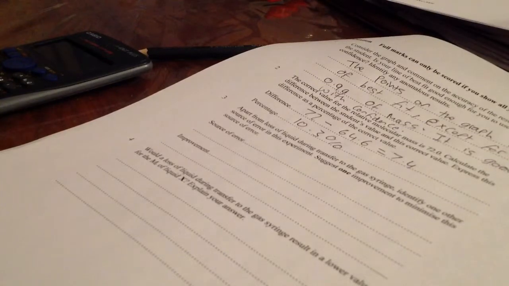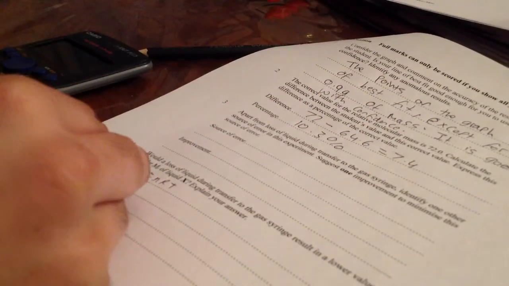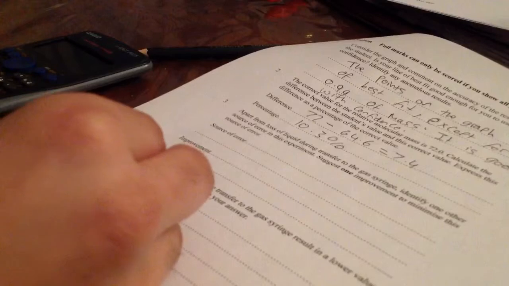So would a loss of liquid during transfer to the gas syringe result in a lower value for the MR of liquid X? So that means if using PV equals nRT, if we have a lower value of V, then everything else is going to be reduced.